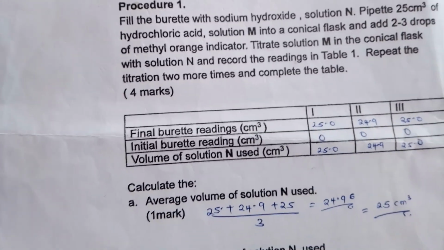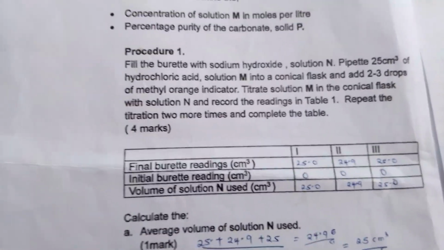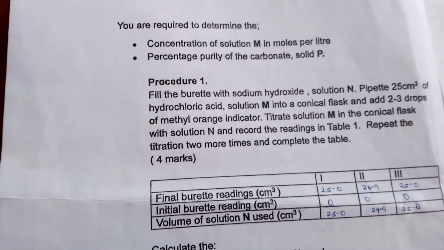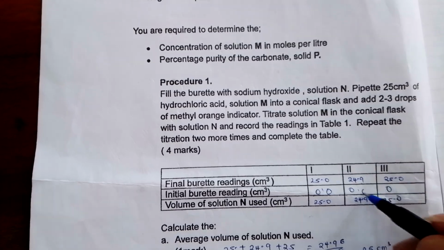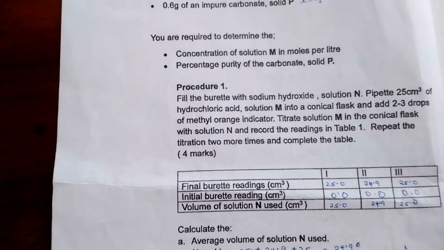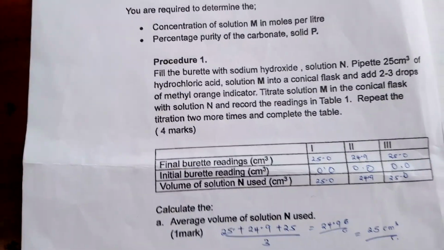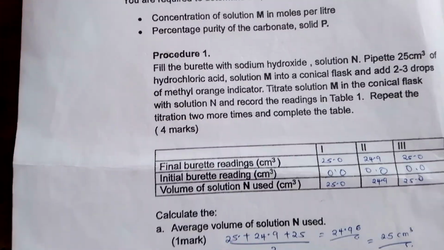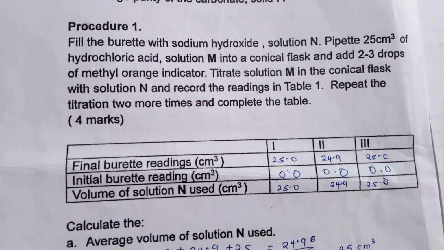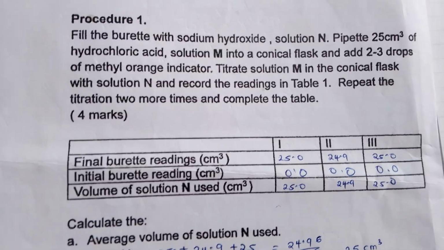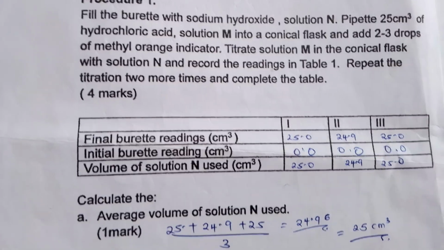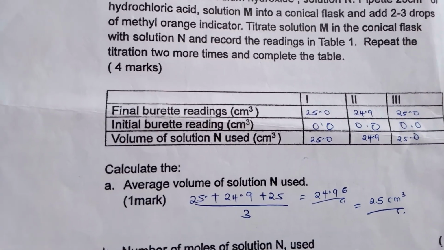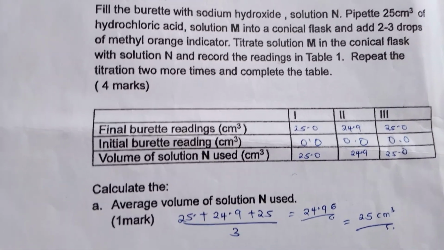So this is the table that you are supposed to complete. Let me just show you. Let me put it how it's supposed to be. It's supposed to have at least 1 decimal point. So we did the entire practical and we found the figures that you can see on the table. And then we went ahead and calculated the average volume of that solution N.